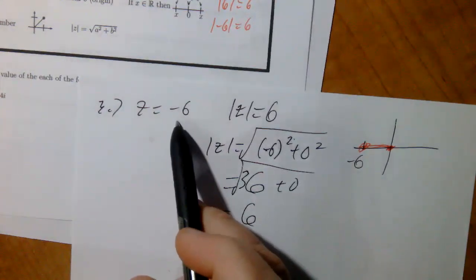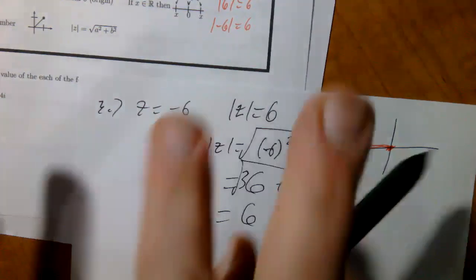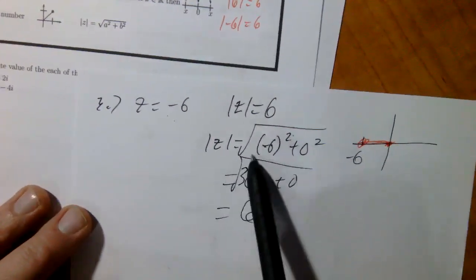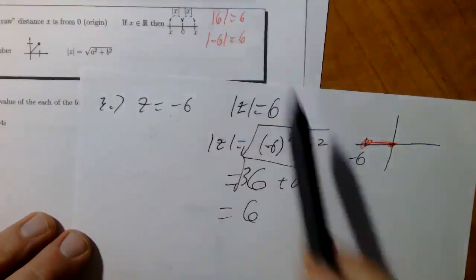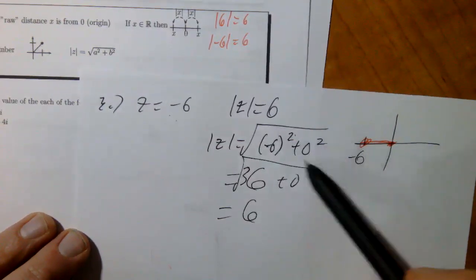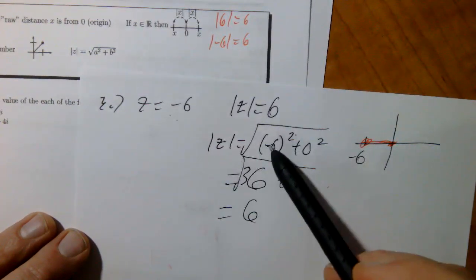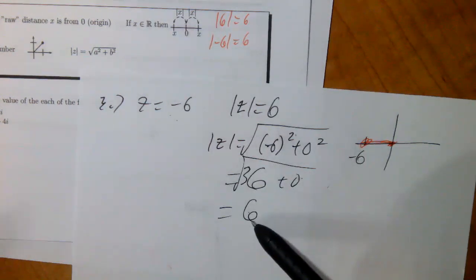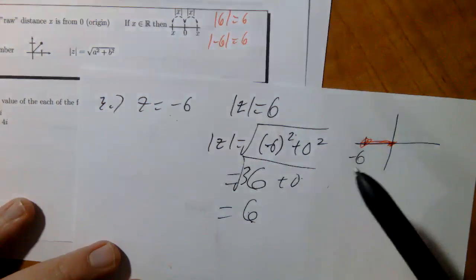So whether you look at this and say, hey, this is a real number, so it's like the normal absolute value that you're used to, or you could do that. I mean, basically, the point is anytime you're taking the absolute value of a real number, you were doing this before. It's just that the imaginary part was 0, right? And then the squaring turned it positive, and then taking the square root turned you back to the normal magnitude that you're used to. Okay.